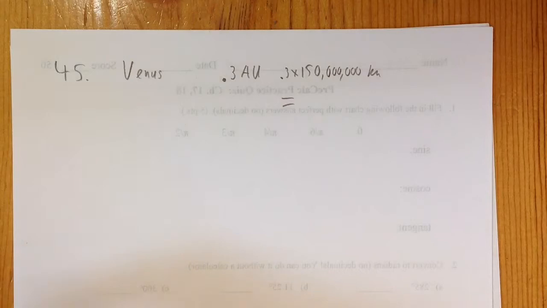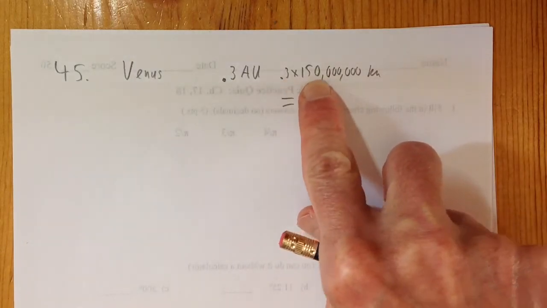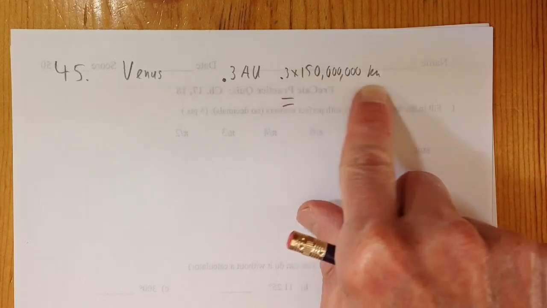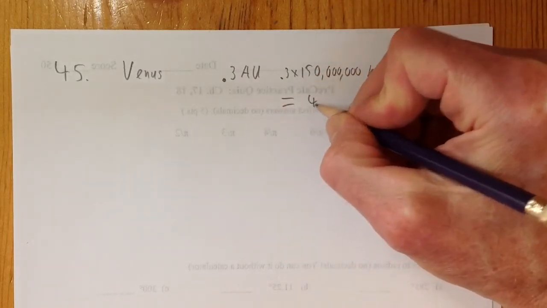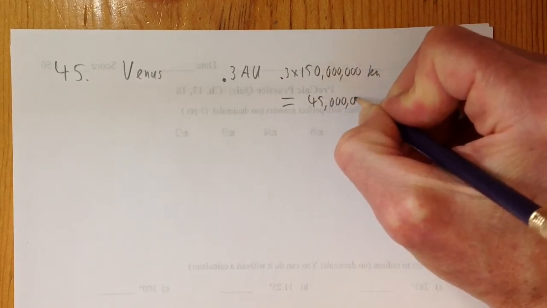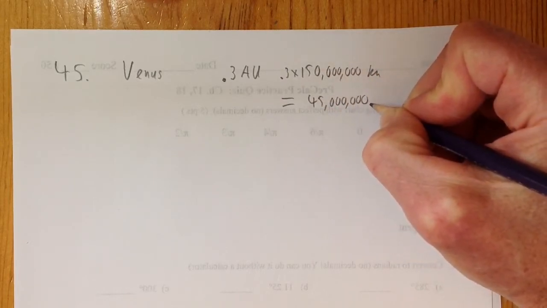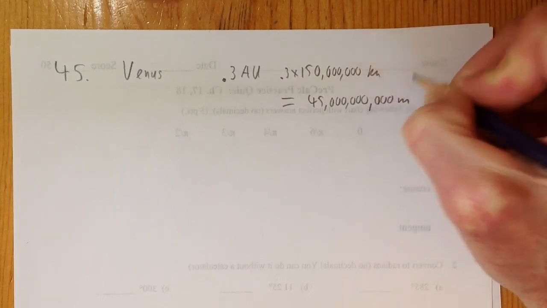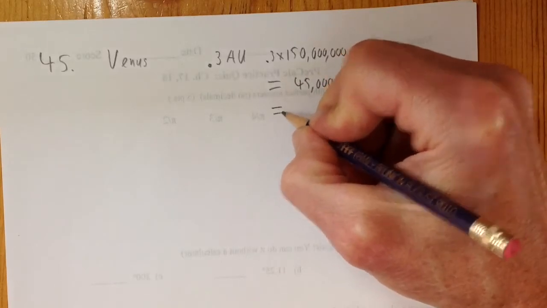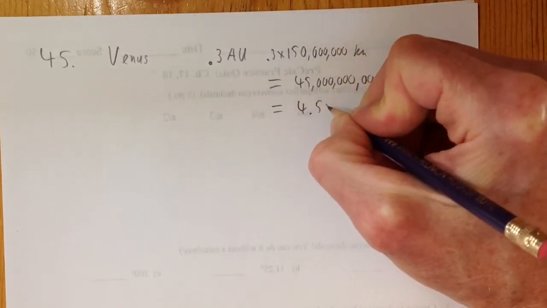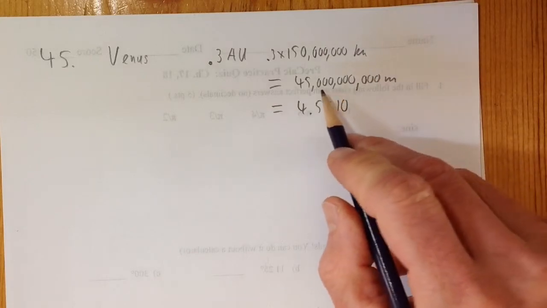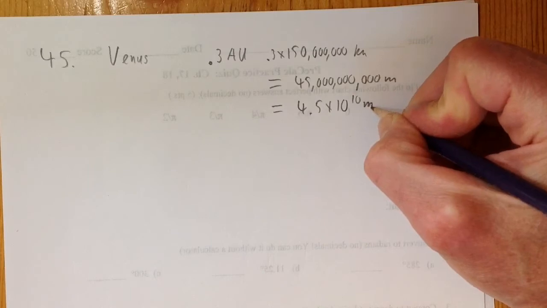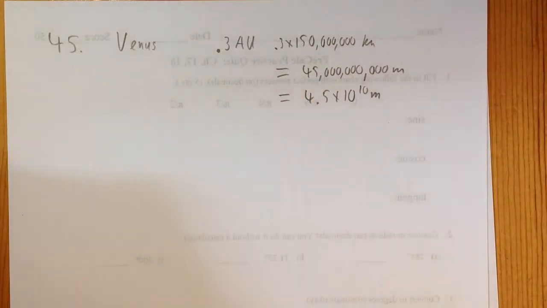Which is, wait, I can do that in my head. 0.3 times 150 is, 3 times 150 is 450, so 45 million kilometers. And I want meters, so add 3 more zeros for meters, which let's change to scientific notation: 4.5 times 10 to the 10th meters. Okay, that's the distance that Venus is away.